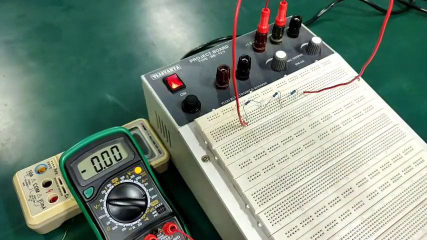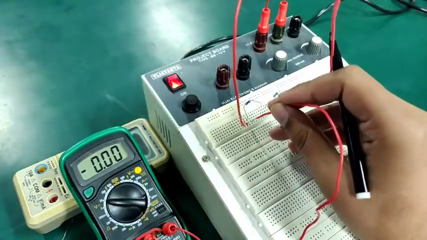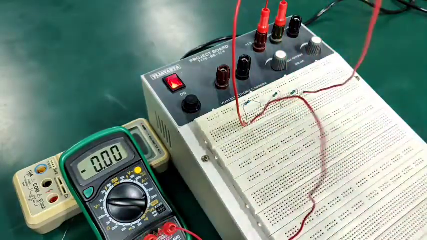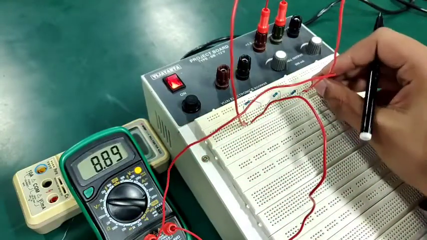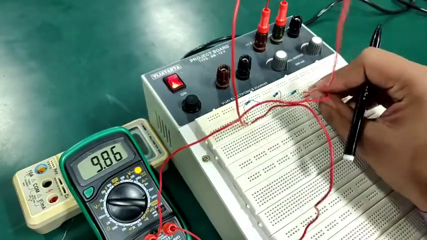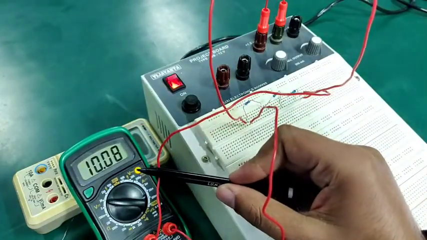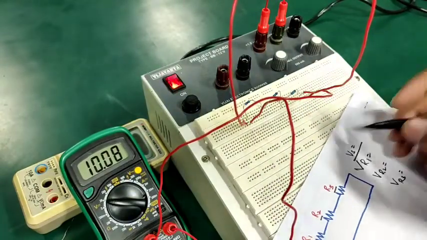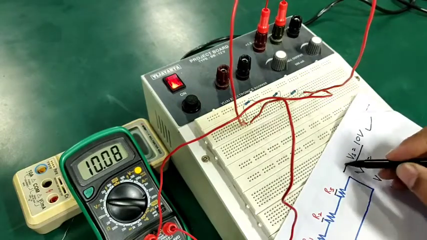So let us do that in the circuit. This is my positive end, it will go to the positive end of the battery, and this is my negative end, it will go to the negative end of the battery. I can clearly see here the voltage is approximately 10 volts, meaning the circuit has been provided with 10 volts of supply. So my first object is complete.